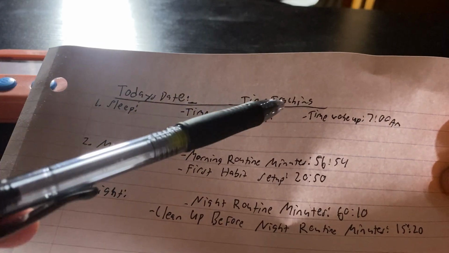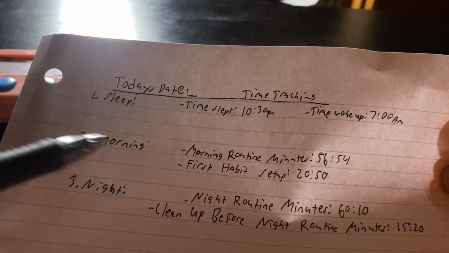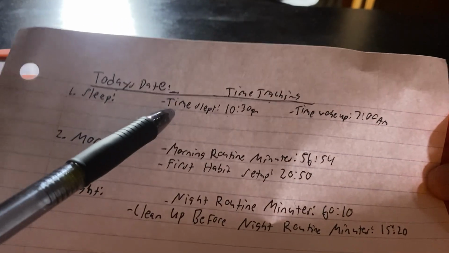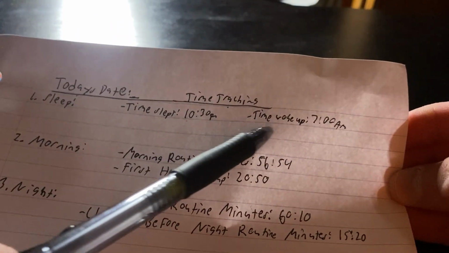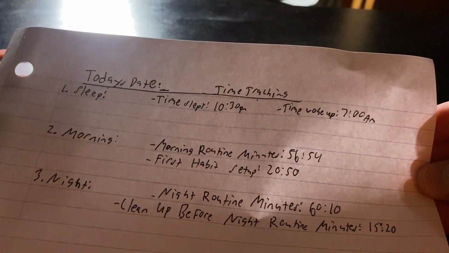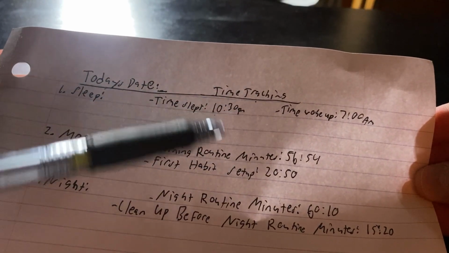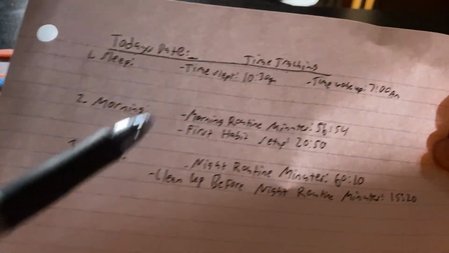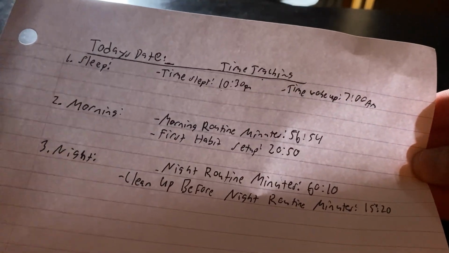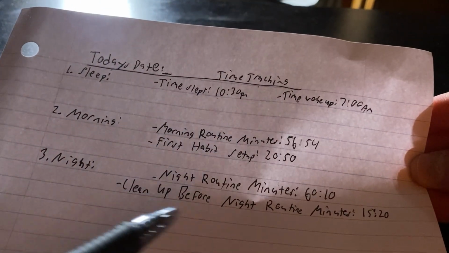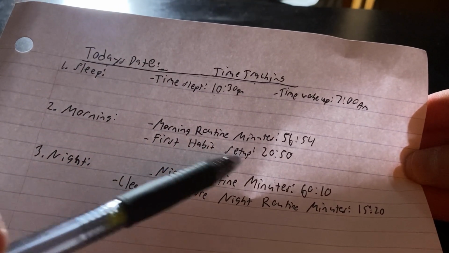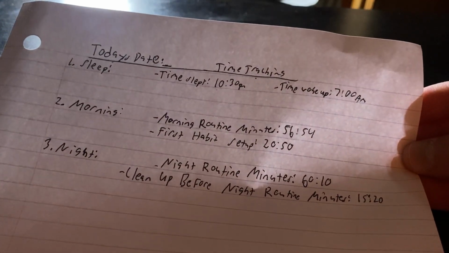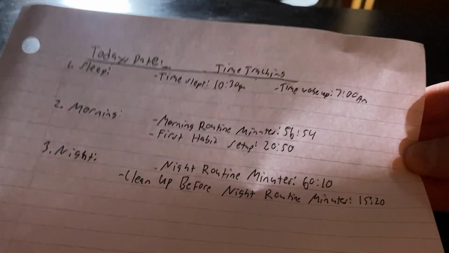Write today's date and then name it time tracking or whatever you want to call this. You have 3 categories: sleep, morning, night. You start by writing the time you slept, and then you write the time you woke up. You can use a watch or just take a screenshot on your phone when you sleep and when you wake up. And then you have the morning. You set a timer to track your total morning routine minutes, and then you set a timer to set up for your first main habit, whatever you need to do to set up, like check Google Docs, set up your habit tracking papers, check your email.